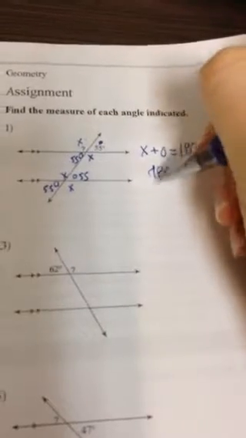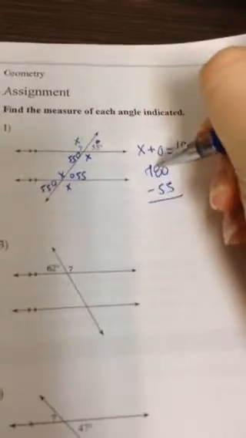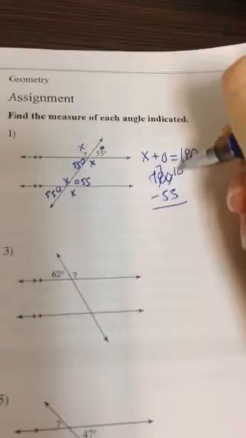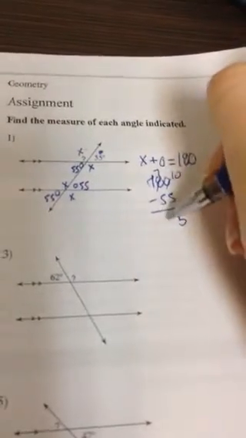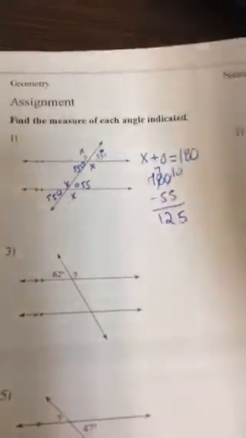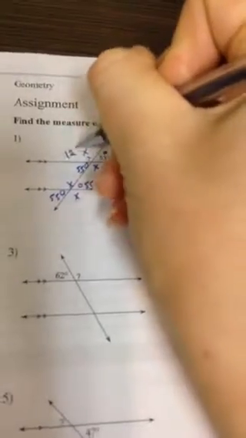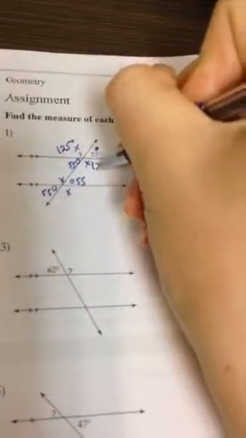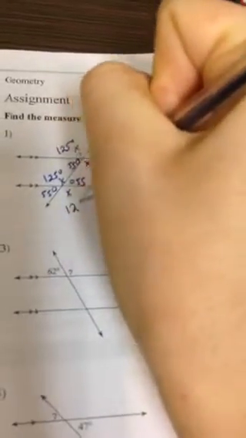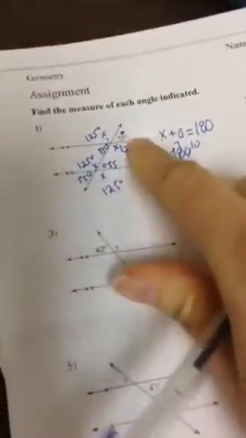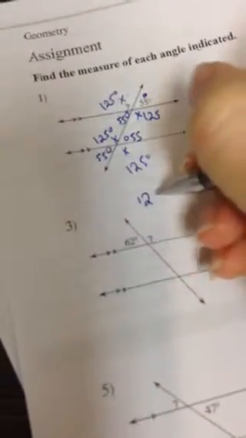So to figure out what the X's are, I need to do 180 minus 55 and I get 125 for all of my X's. So since the question mark was by something I marked in X, the measure of the missing angle was 125 degrees.